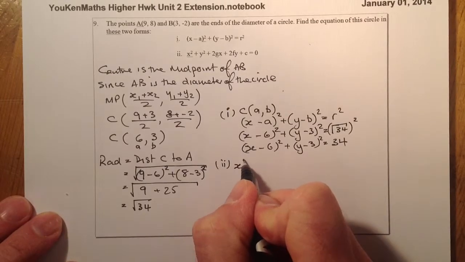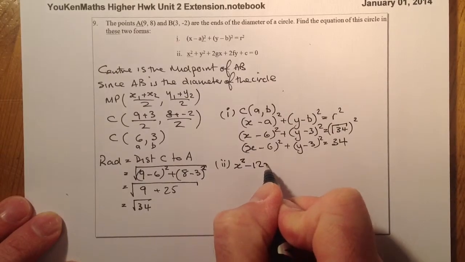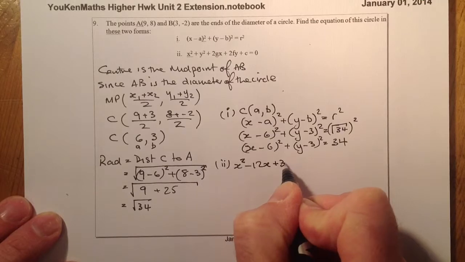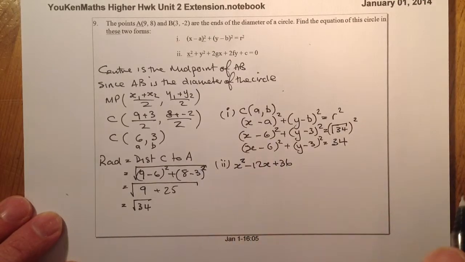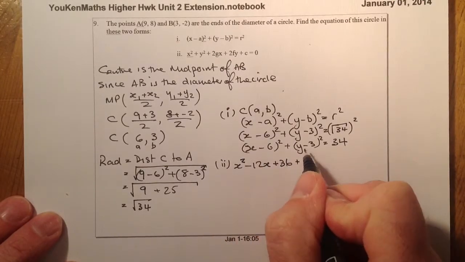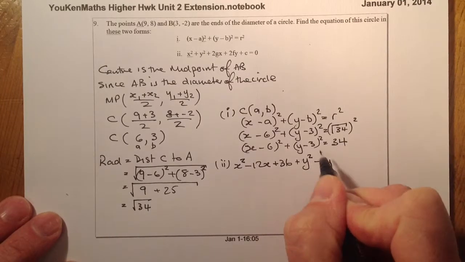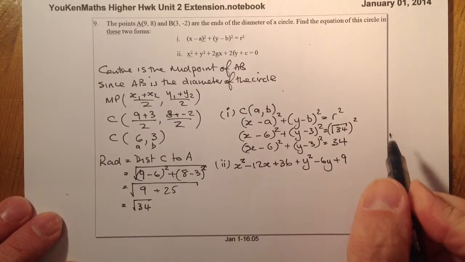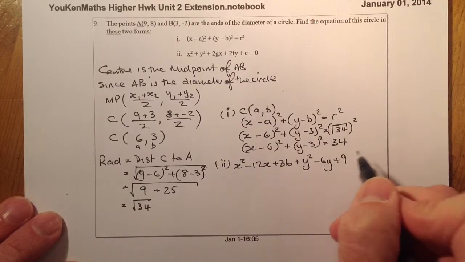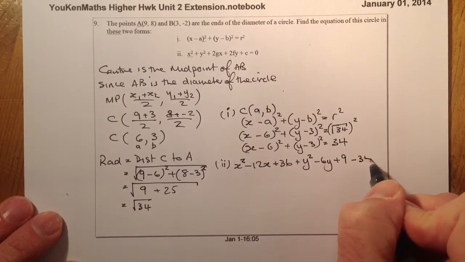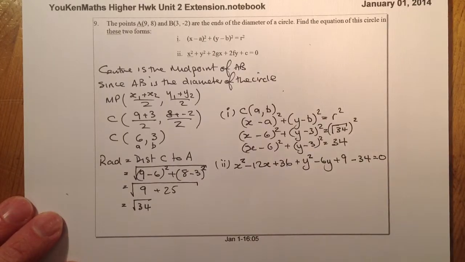So that'll give me x squared minus 12x plus 36. That's me multiplied that bracket out. I've then got plus y squared, and I've got minus 6y and plus 9. And what I'll do is grab that 34, take it to the left hand side as well, so that'll become a minus 34, and that equals 0.